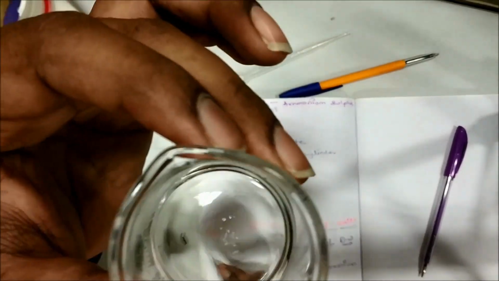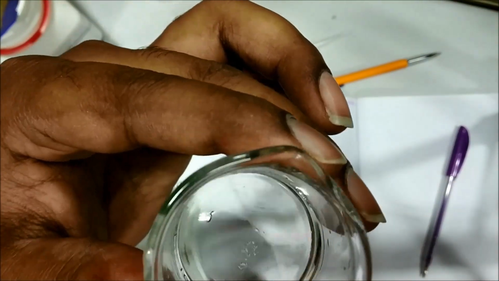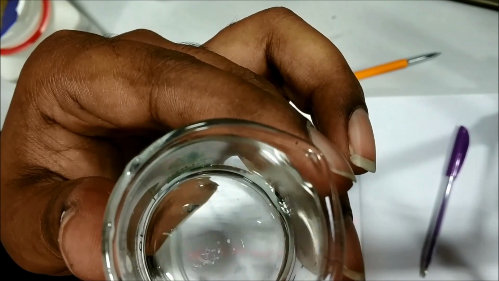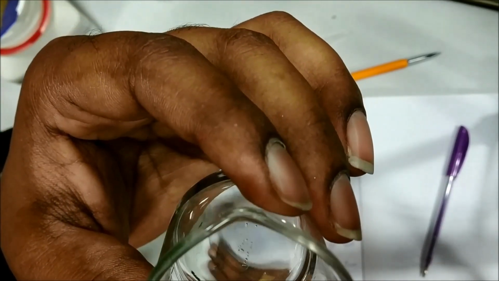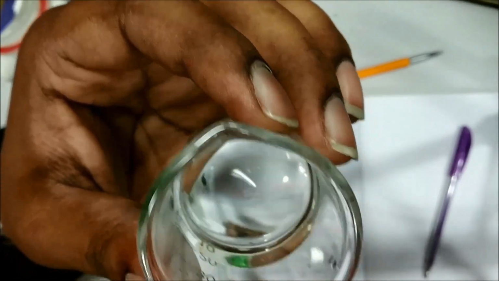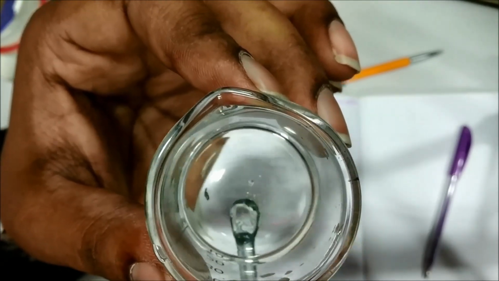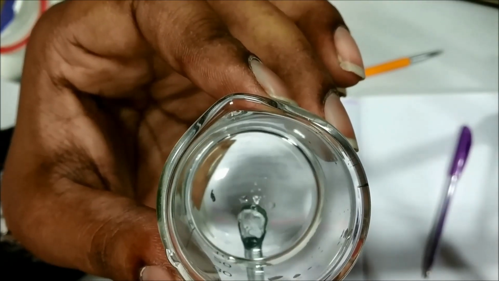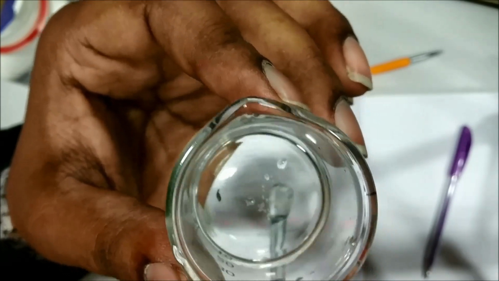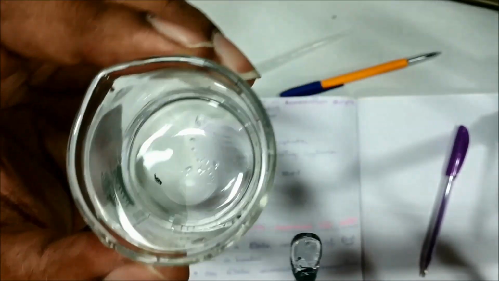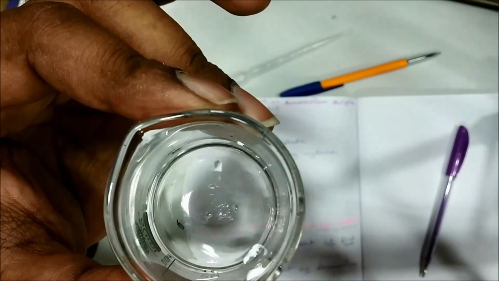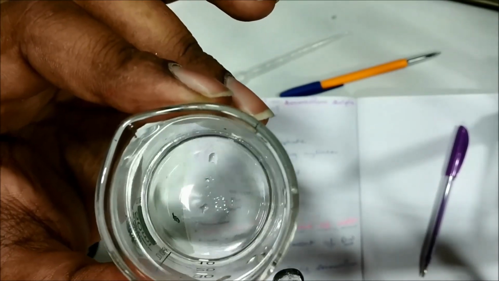See, now you can see at the bottom of the glass you can find some ammonium crystals which are not getting dissolved even after mixing. You can see this area it is having the crystals. Little amount of crystals are present at the bottom. Okay, now it means this solution is completely saturated with the ammonium sulfate.